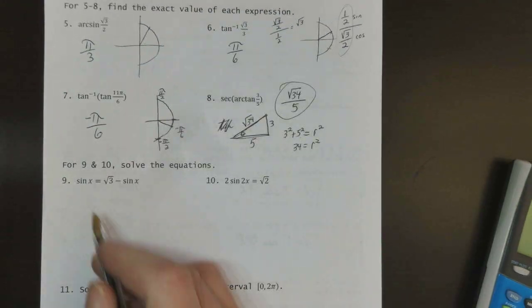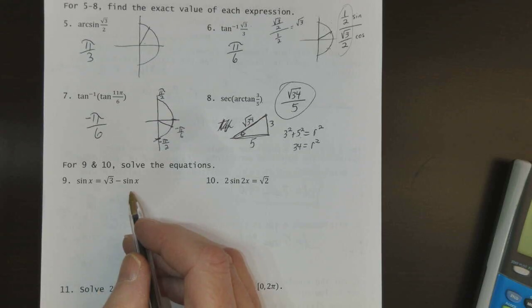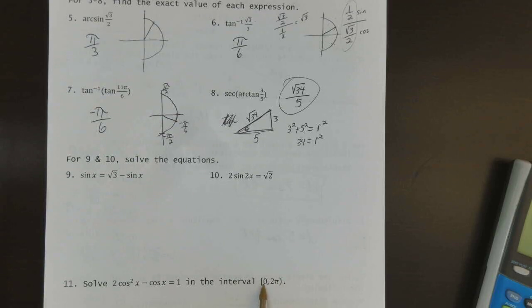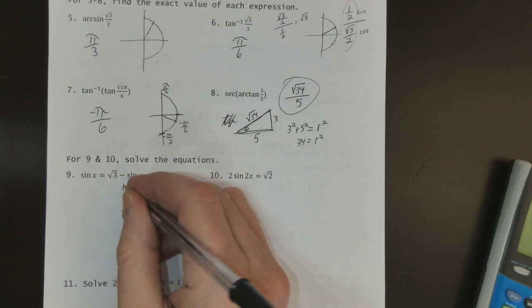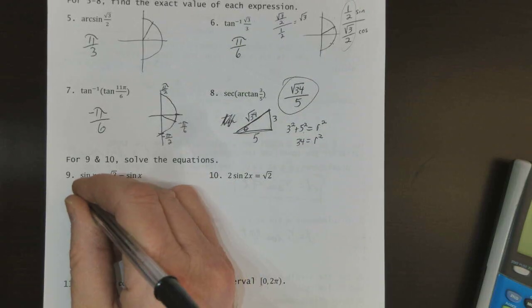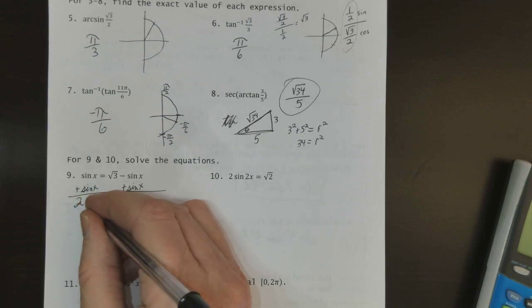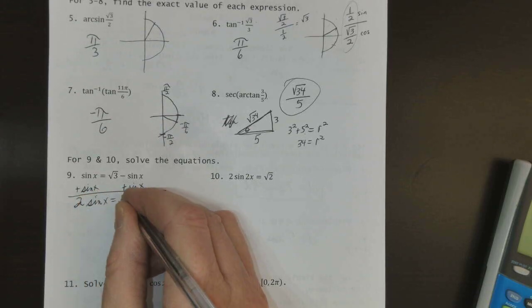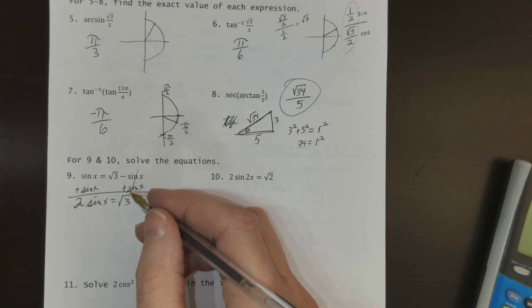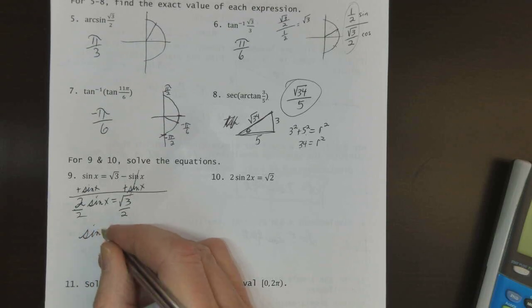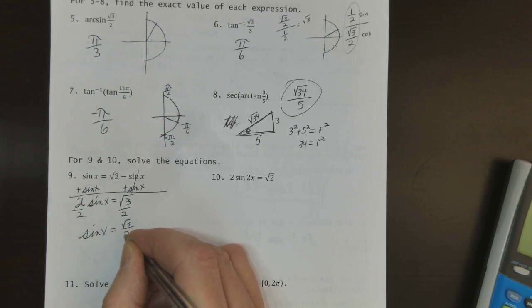equations here. Sine of x equals the square root of 3 minus sine of x. And this one has an interval designated. If they don't, we use the n2 pi or n pi thing, whatever is appropriate there. So I'm going to add sine of x here and here. Get the sine of x on one side. So that is 2 times the sine of x equals square root of 3. That canceled. Then divide by 2. I got the sine of x equals the square root of 3 over 2.